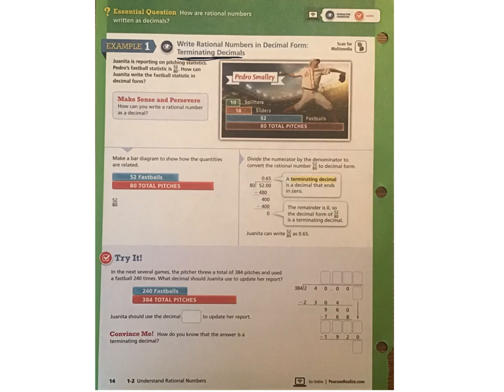Juanita is reporting on pitching statistics. Pedro's fastball statistic is 52/80. How can Juanita write the fastball statistic in decimal form? So taking a look at the picture here, because you know that these pictures always show us information that we need here, we are looking at his fastball statistic.